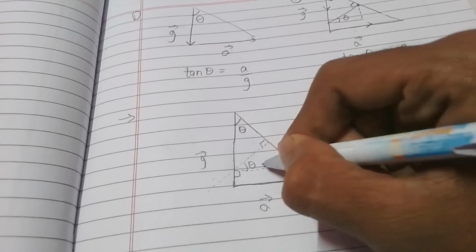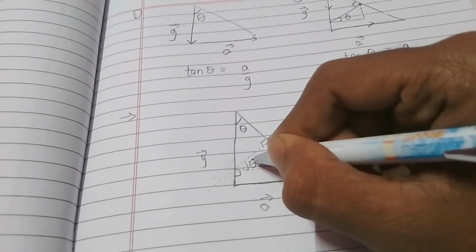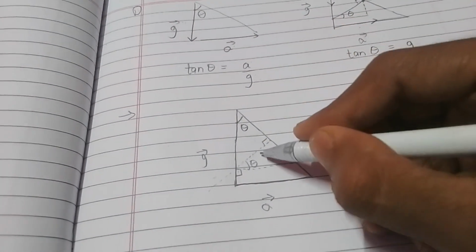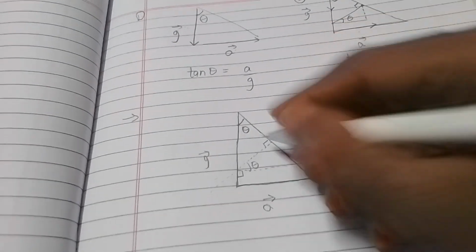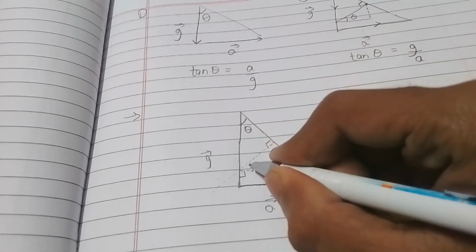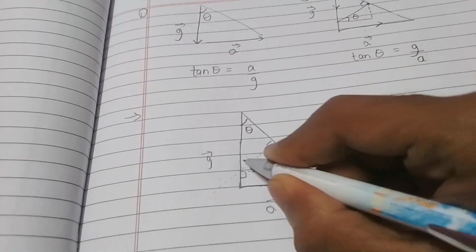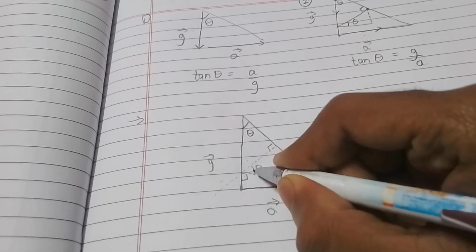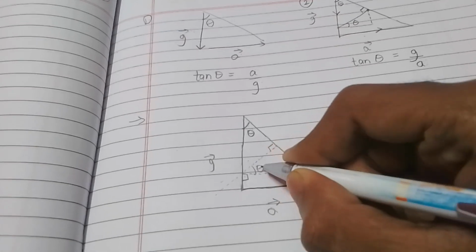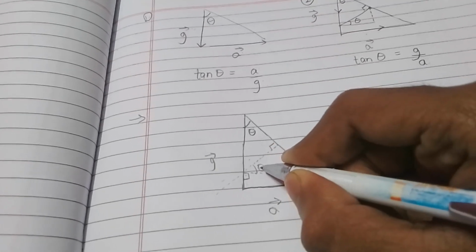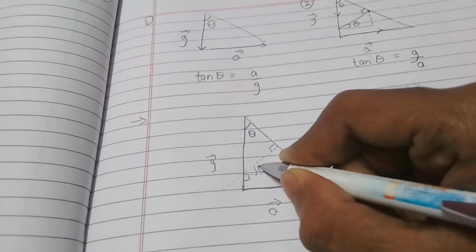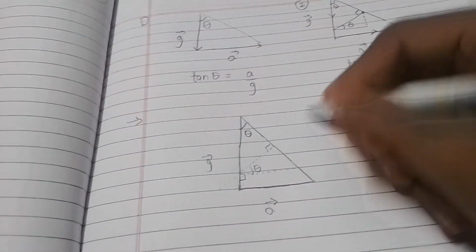So the angle between the perpendicular vectors is also theta. You can also go for it in another way, where this is 90 minus theta. And as this whole is 90 degrees, 90 minus theta plus what gives us 90 degrees? So of course this is theta itself.